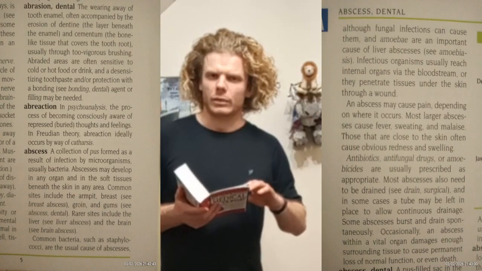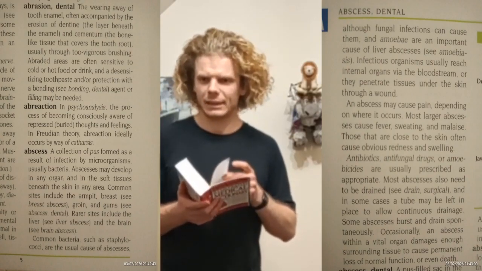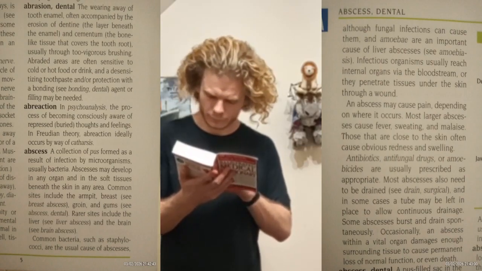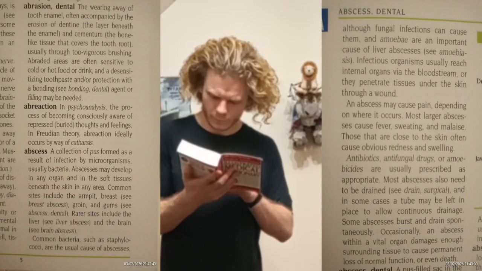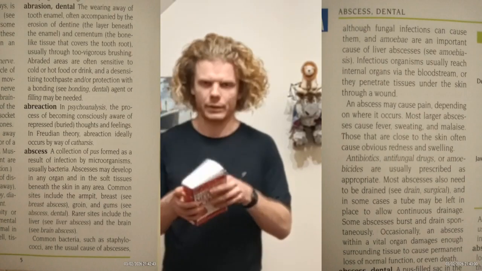Prostate, white blood cells, bacteria, and digestive tissue. Let's start and look for what we have to go back.